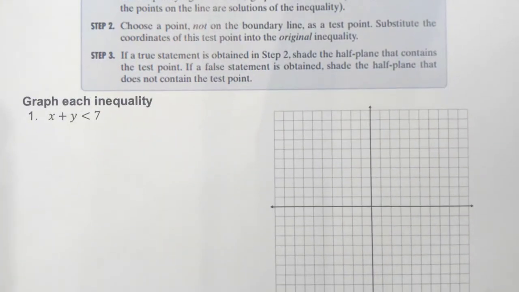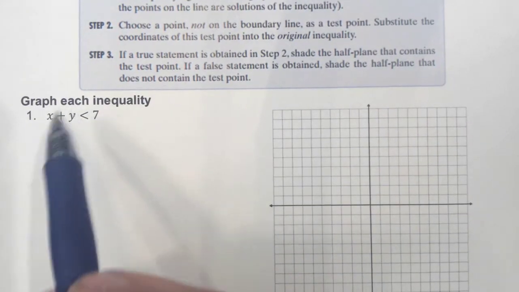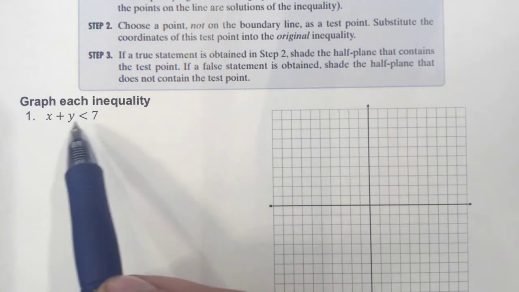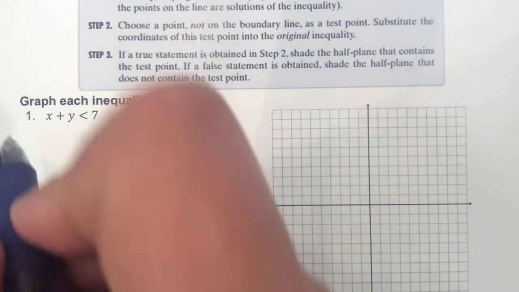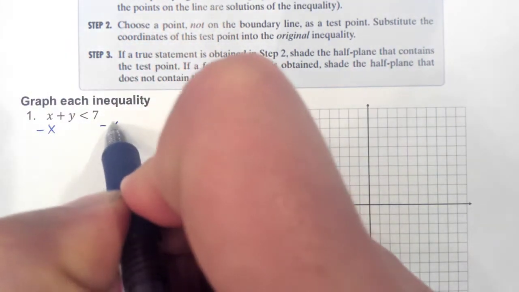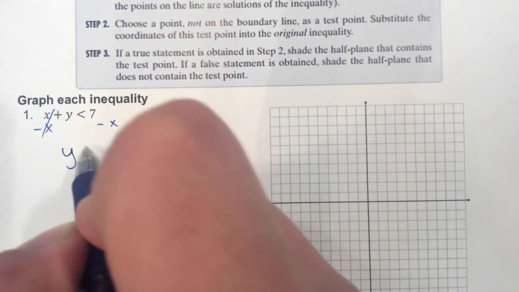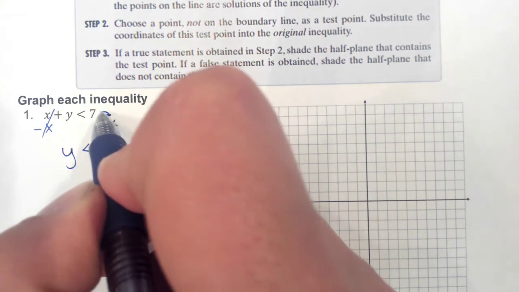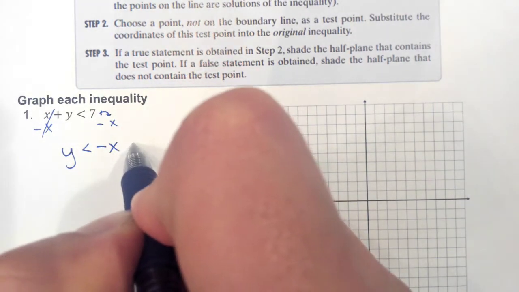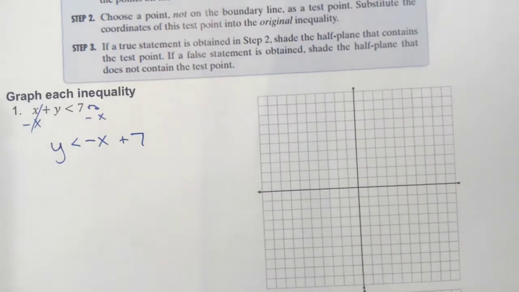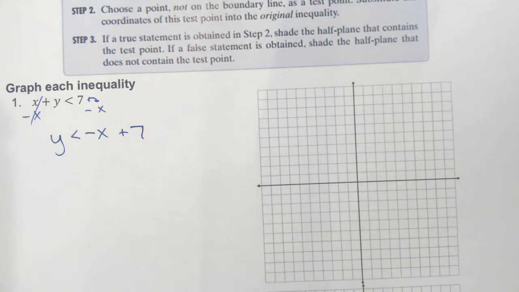So our first step is always going to be to solve the inequality for y. That takes one step on this one. We just have to subtract x from both sides of the inequality. And I like my y to come first, so I'm going to flip these two around and say this is negative x plus 7. Okay, so hopefully you remember how to graph a line.